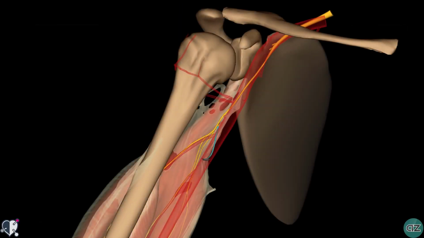Let's take a look now at the anatomical course of the radial nerve. The radial nerve is a continuation of the posterior cord of the brachial plexus, containing nerve fibers from all 5 roots from C5 to T1. In this model here, you can see the axillary and brachial arteries made translucent so that you can see the course of the radial nerve and its relation to these structures.